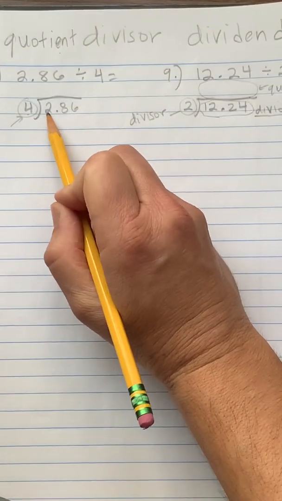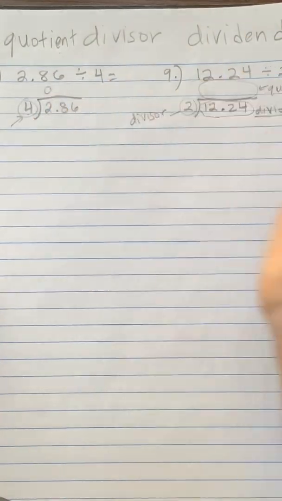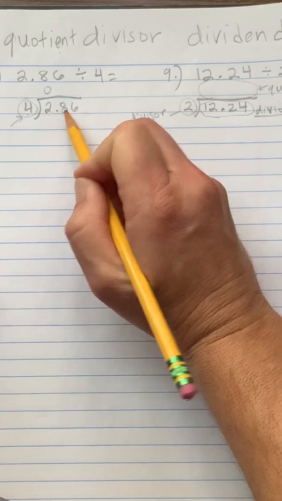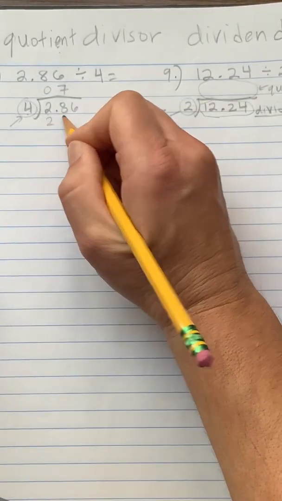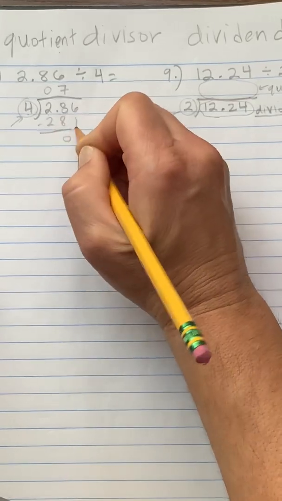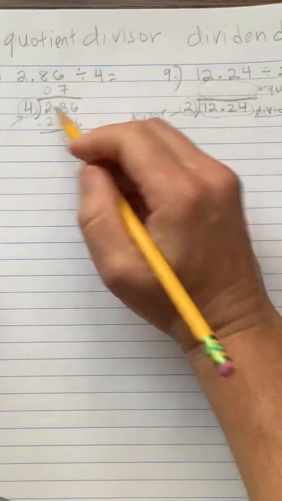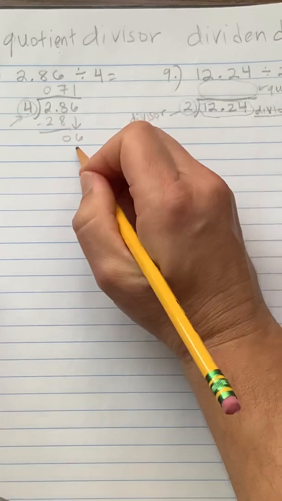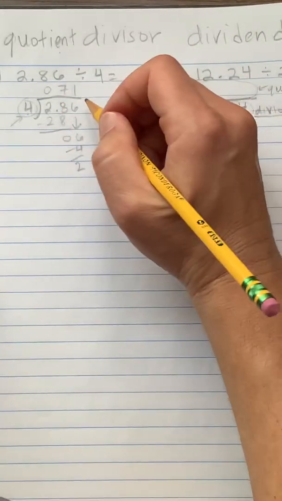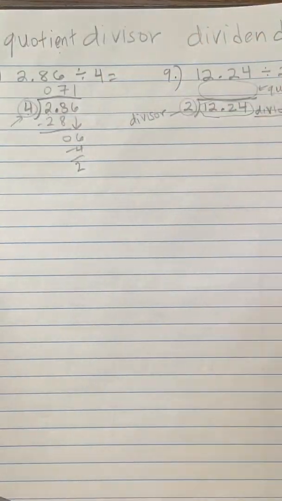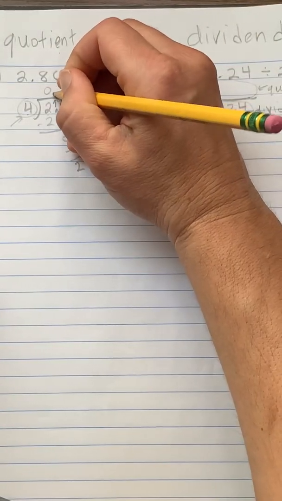Okay, so let's correct them. So 4 can't go into 2, so I put a 0. 4 goes into 28 7 times evenly. 4 times 7 is 28. 0. Bring down the 6. 4 goes into 6 one time. Left over 2. Since we already have a decimal here, make sure that decimal goes straight up.